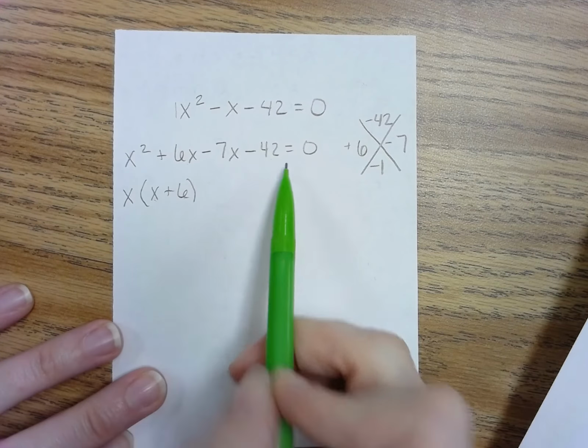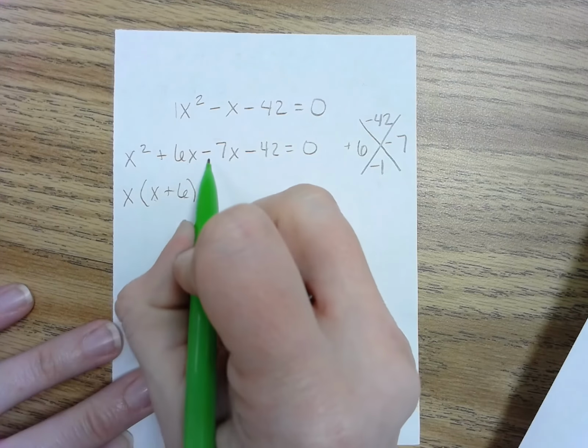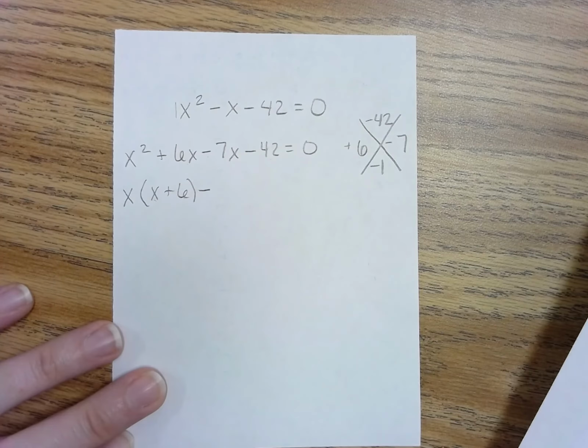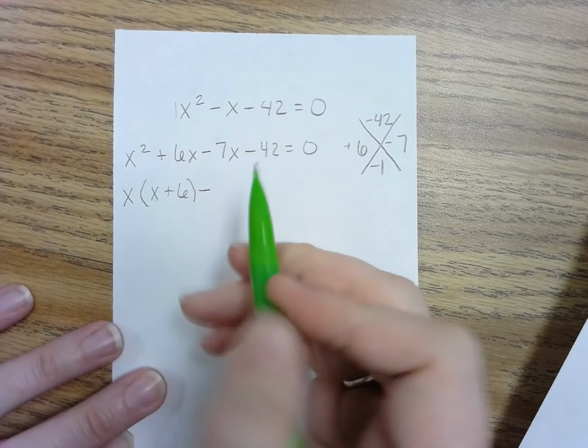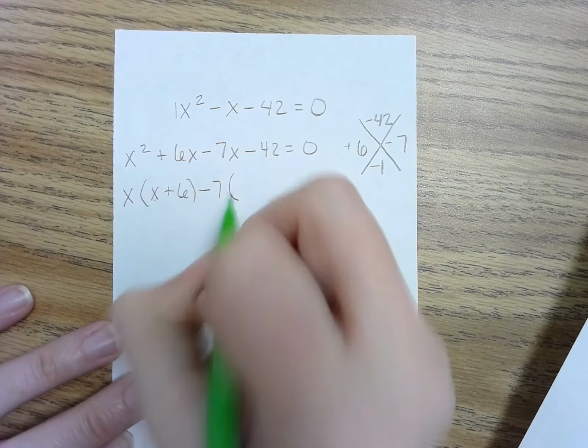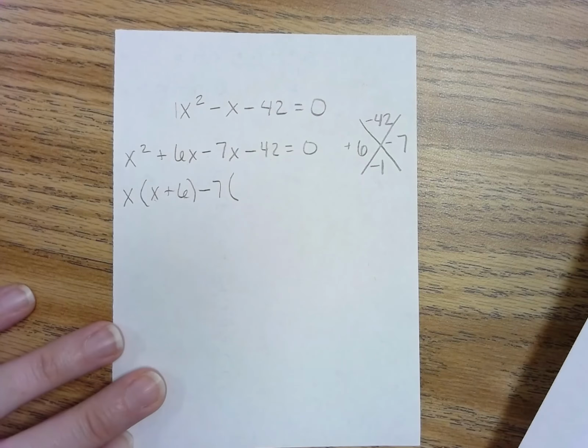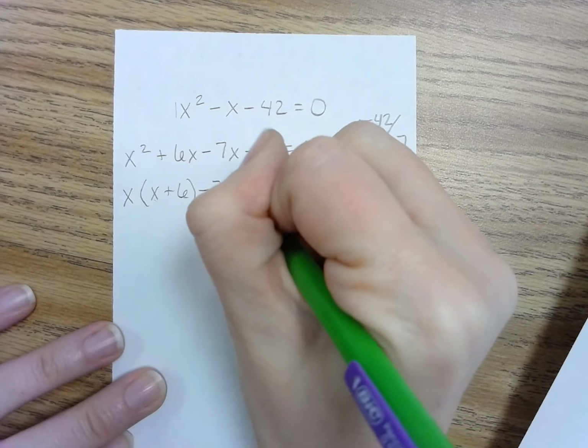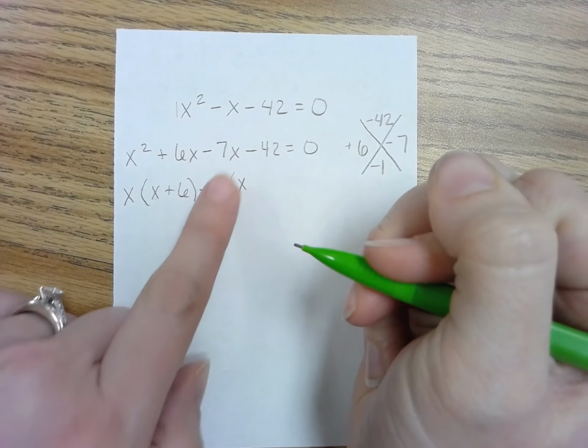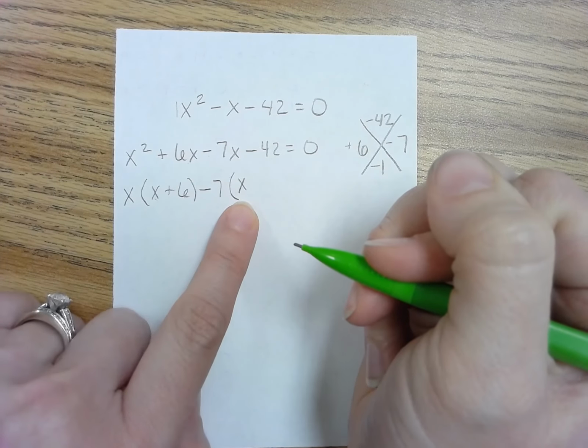So let's look at the next group. When I factor out, I have to do a negative because that first term's negative. What they have in common is a 7, so we'll be factoring a negative 7 as our greatest common factor. This becomes an x because when I factor out a negative 7, that's all that is left.